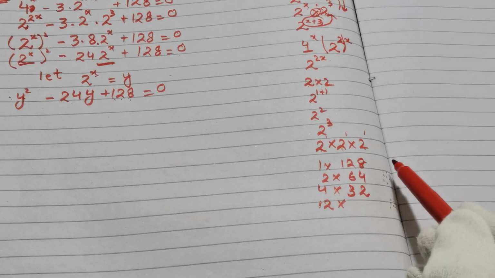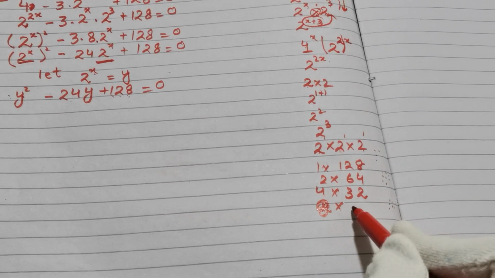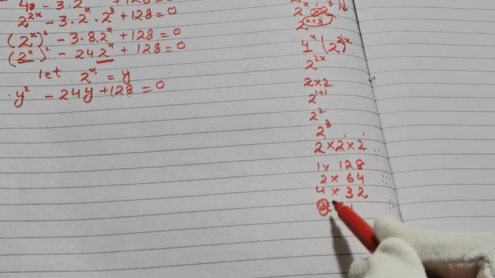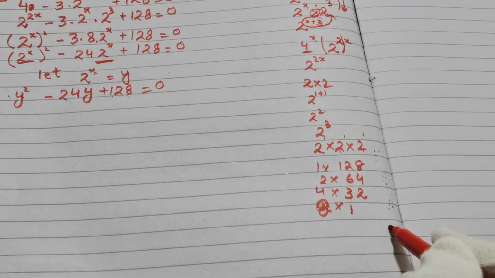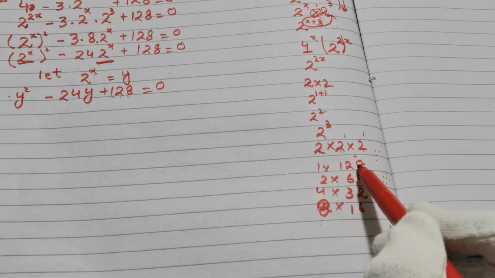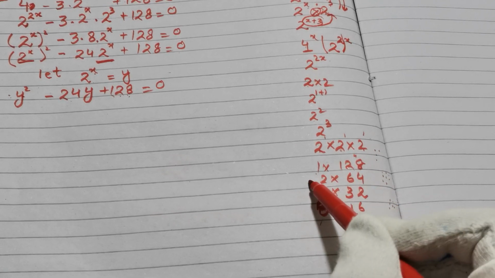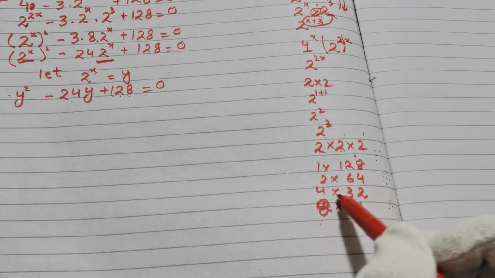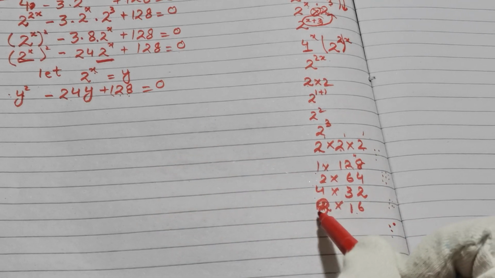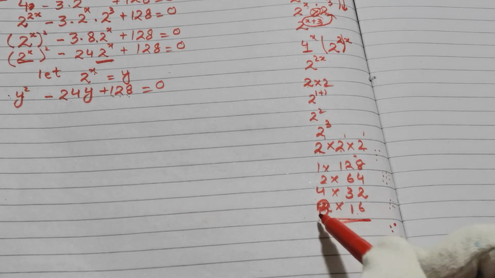8 ones are 8, 8 sixteens are 128. So the factors are 16 and 8, and if we add 16 plus 8 we get 24.